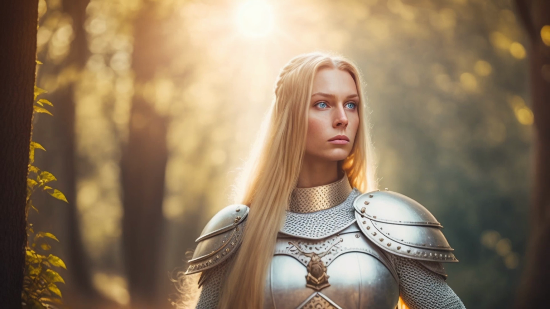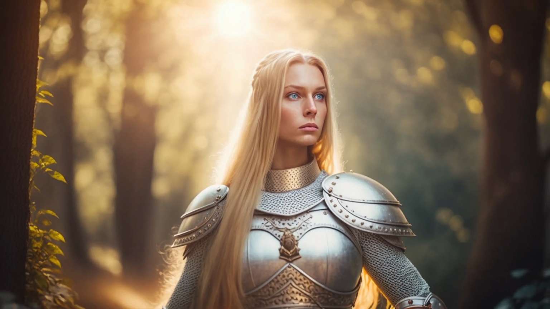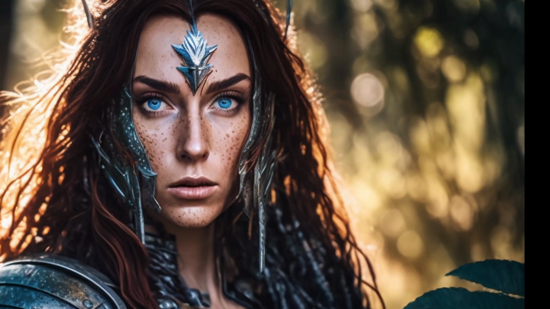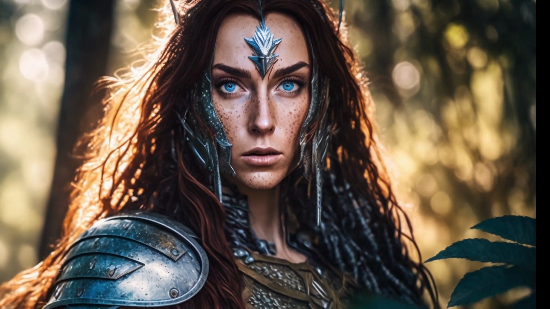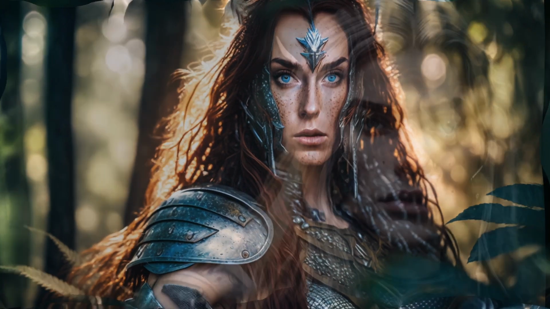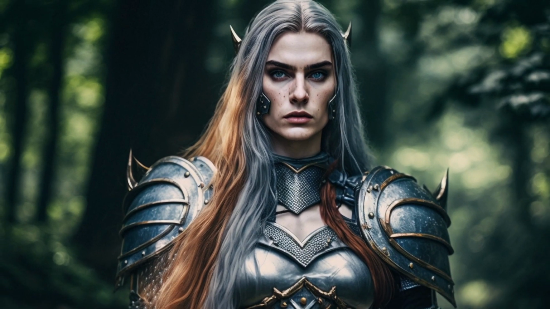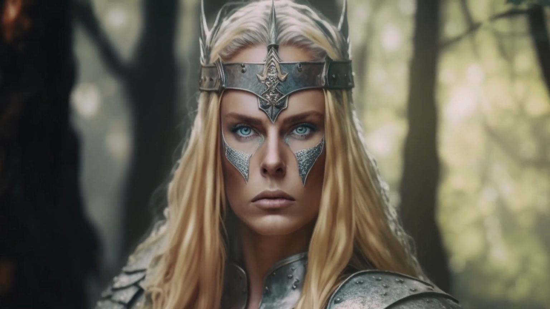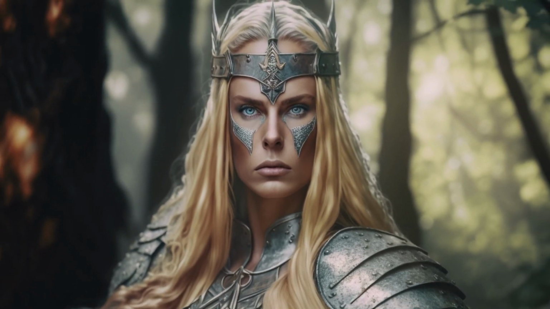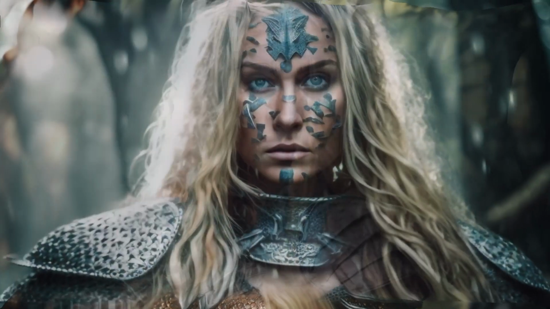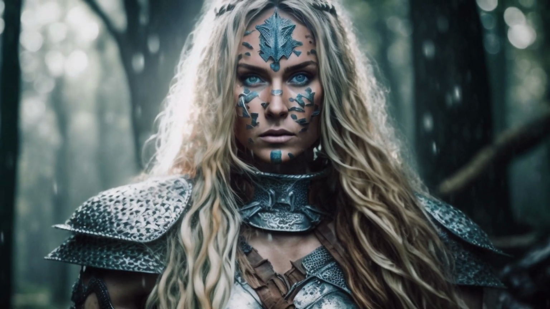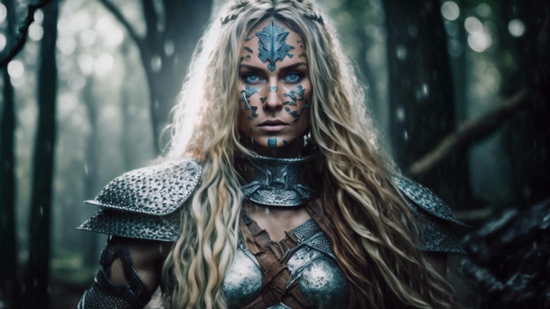An award-winning photograph of a fierce and beautiful female warrior with piercing blue eyes and long, flowing hair that cascades down her muscular back. She is clad in shimmering armor that reflects the light of the sun and gives her an otherworldly appearance. The background is a dense forest with towering trees and a gentle mist that adds an ethereal quality to the scene. The scenario is of the female warrior emerging from the forest, sword drawn and ready for battle. The lighting conditions are a mix of dappled sunlight and shadows that create a sense of depth and contrast.